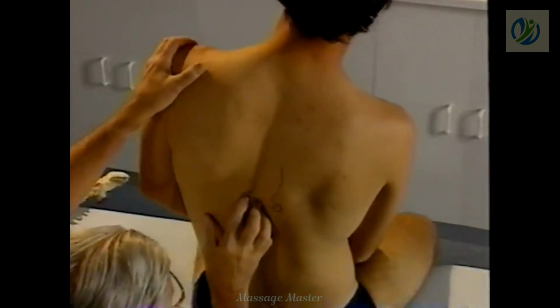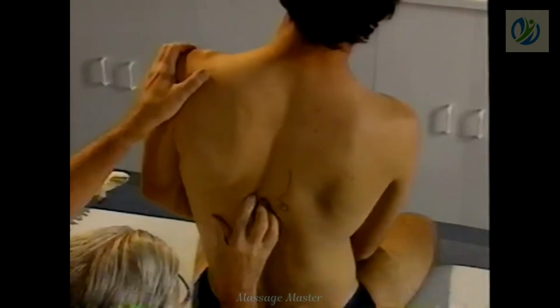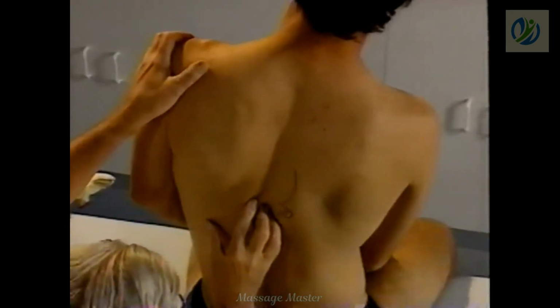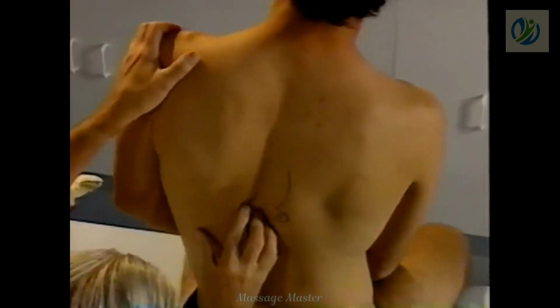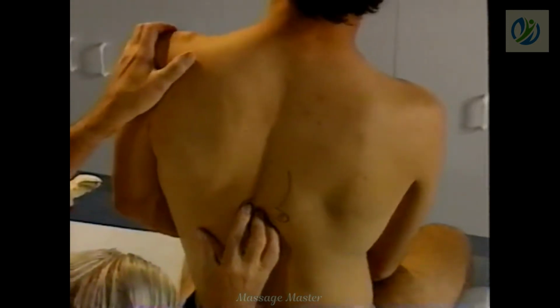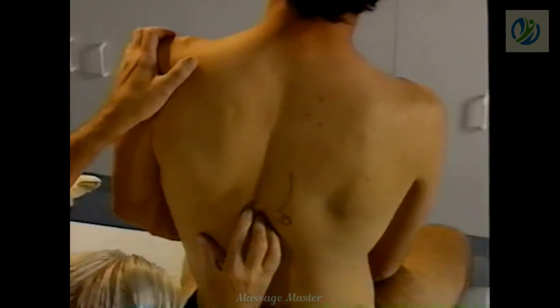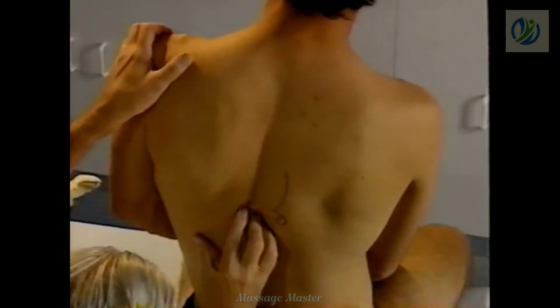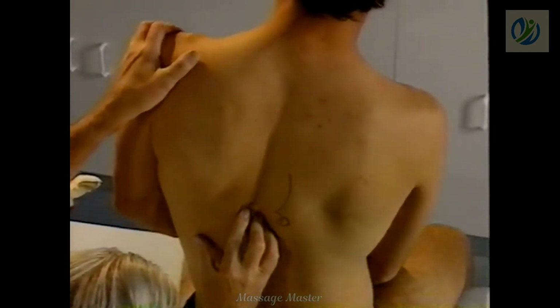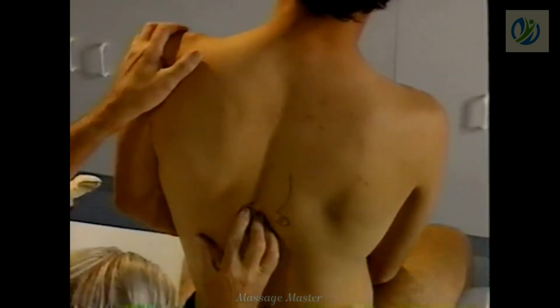Relax. This whole step is only to get left rotation of T8. Push again left. Stop. Push left again. Stop. Now when I've got that rotation, I want to introduce extension and left side bending.